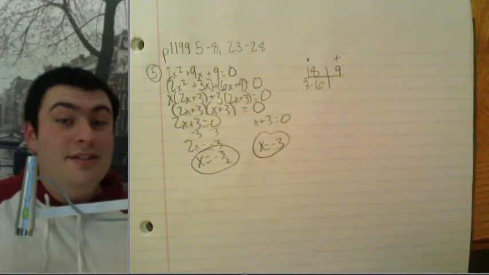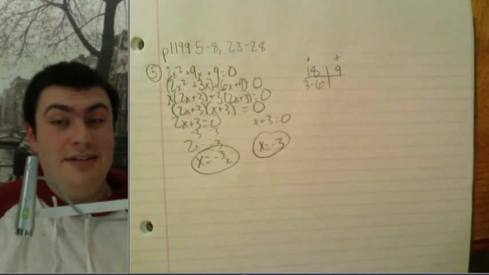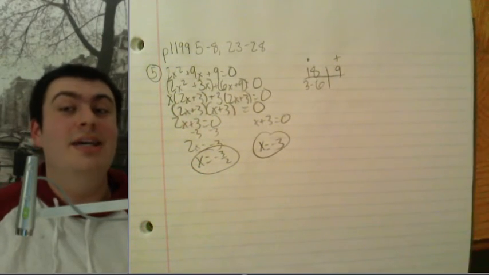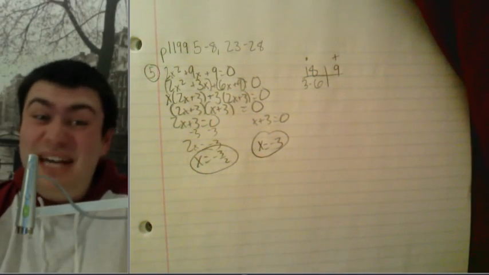Now, a lot of this assumes that we remember everything from 8.7 part 1 with our factoring. If you don't remember this factoring technique, go back and rewatch that before we solve. The solving is the easy part. The factoring is what needs the work.